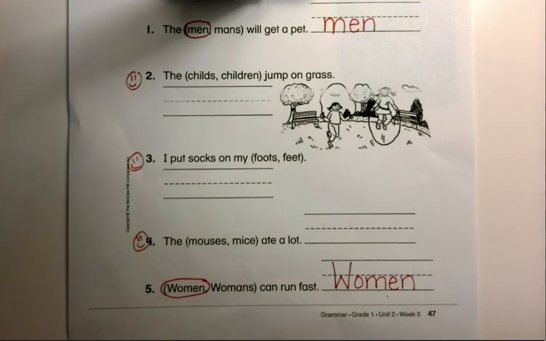When you are done with those couple of problems that I've asked you to do, this sheet is going to go into your Wednesday folder.